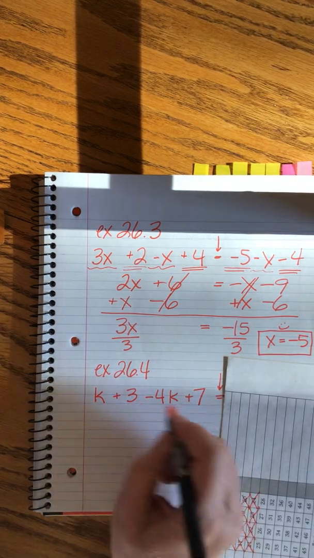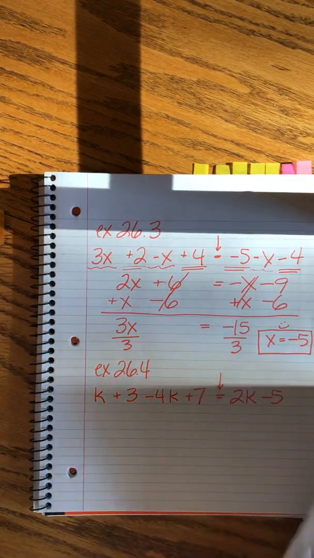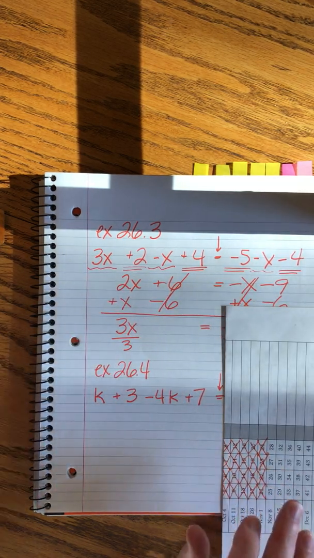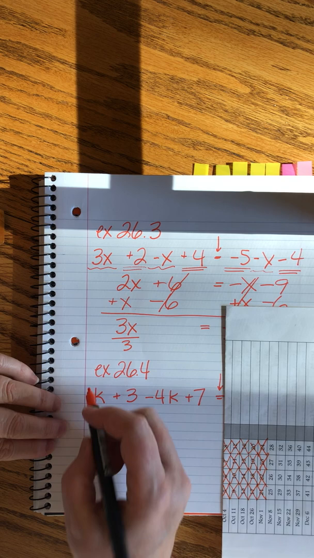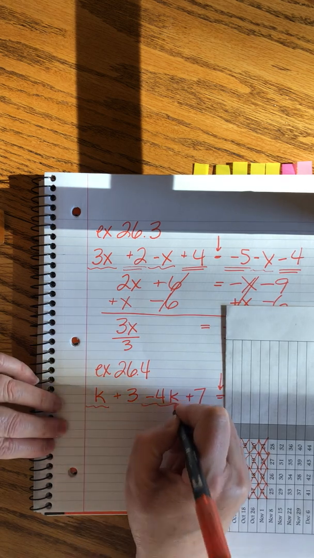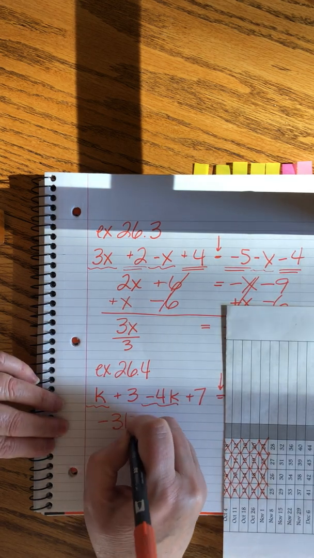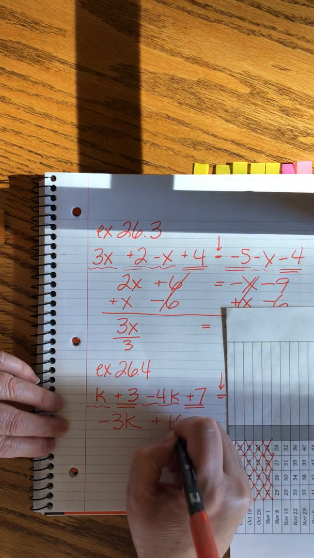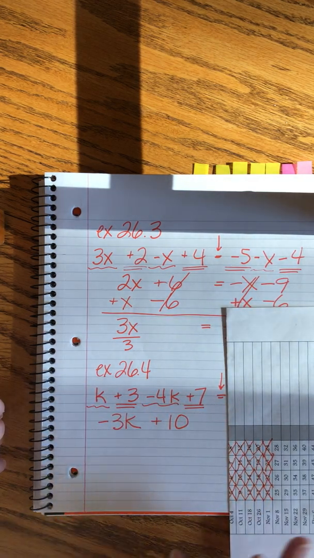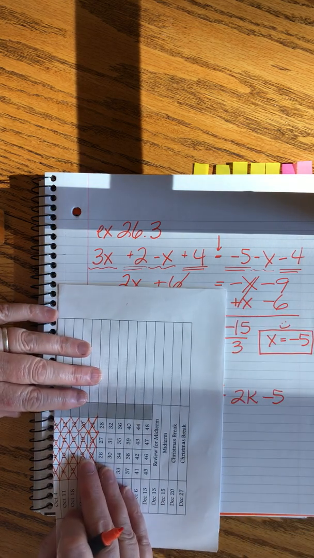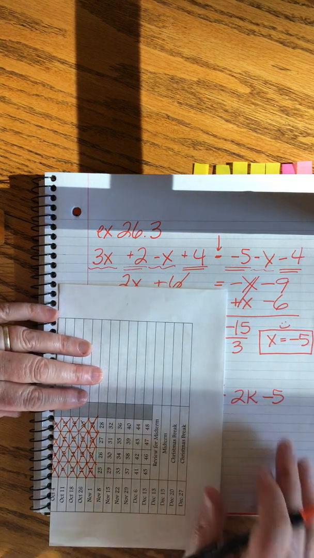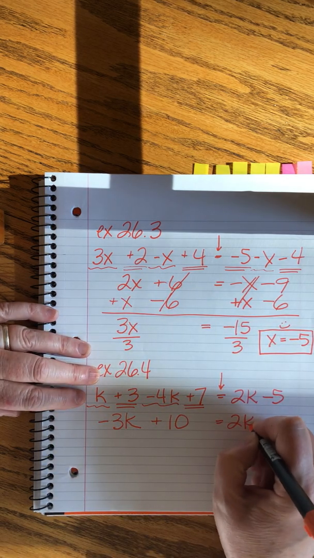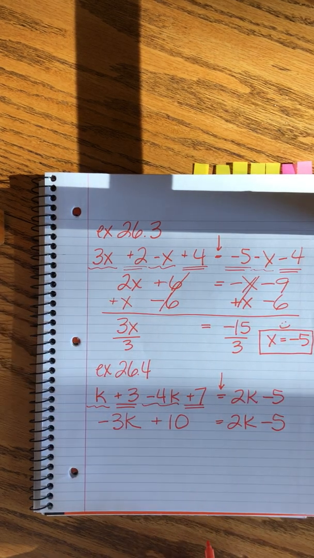These things we can combine without swimming fish. In order to combine this side with that side, we have to swim fish. So it's two different kinds of solving. Let's see, k minus 4k, that would be minus 3k. And then plus 3 and plus 7 would be plus 10. Now we look at the other side and we see, oh, okay, everything's already neat and tidy over there. So we'll just do equals 2k minus 5.